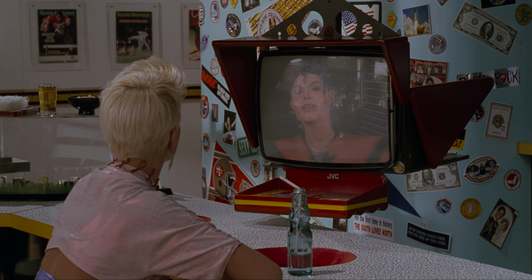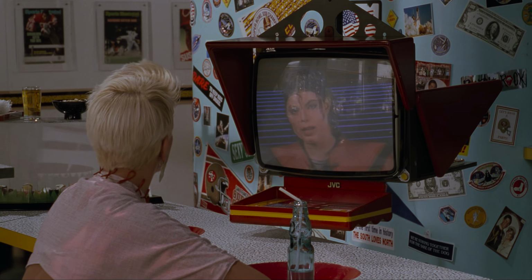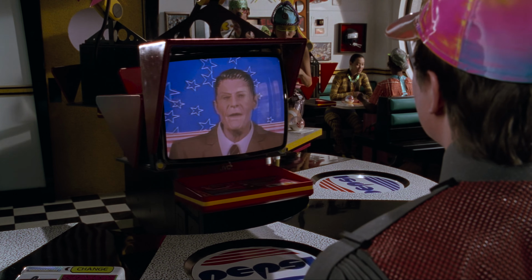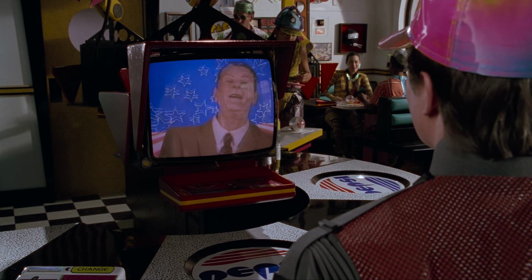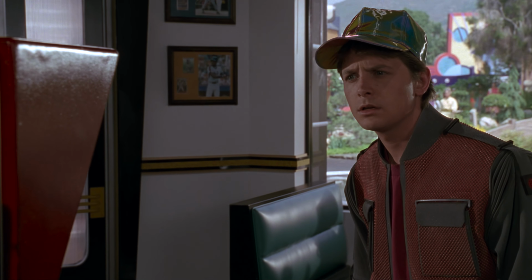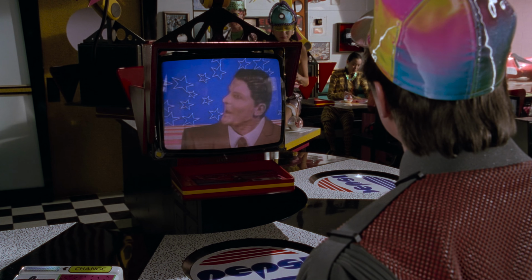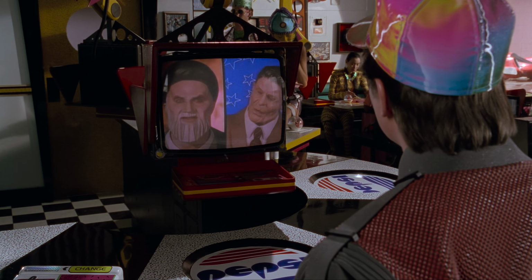Other references to the 80s include a video of Michael Jackson on the TV and Ronald Reagan, who was animated to look like the 80s TV show character Max Headroom. The reason why they chose these two characters was due to the fact that they were very famous in the 80s, and they were both fans of the first Back to the Future film.